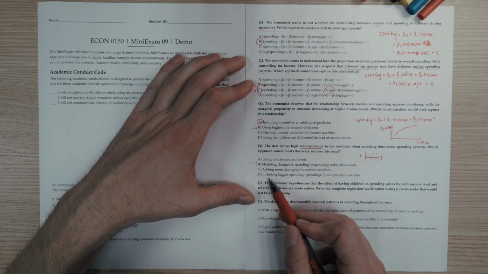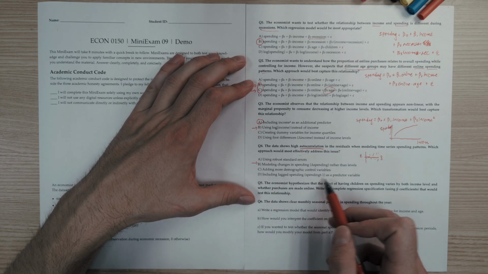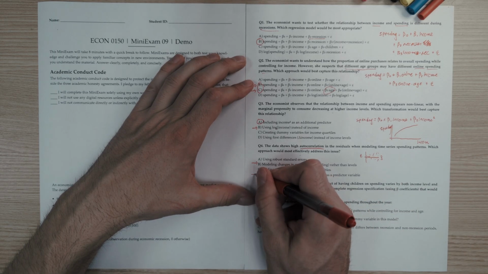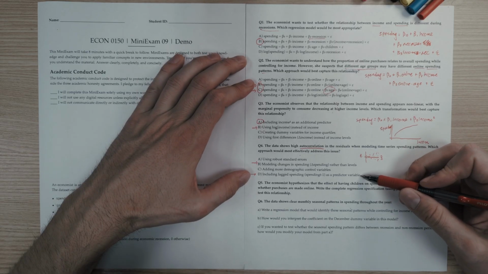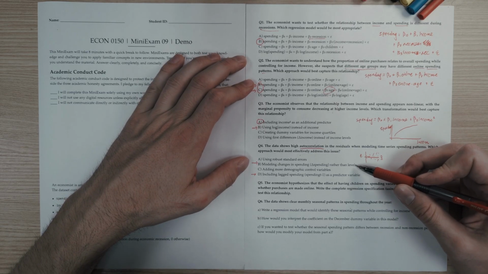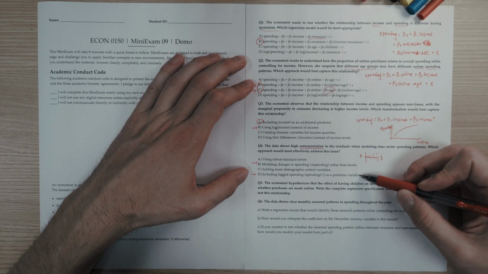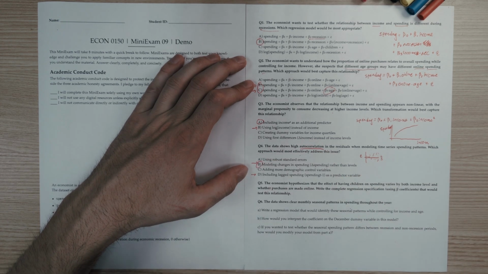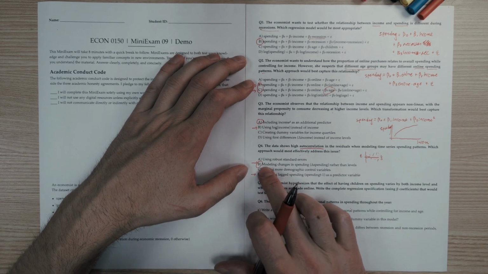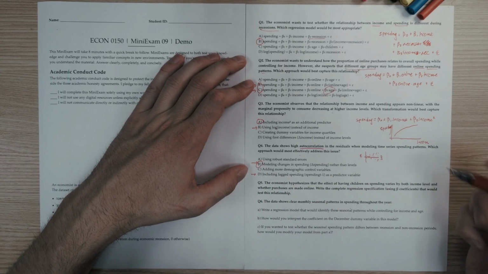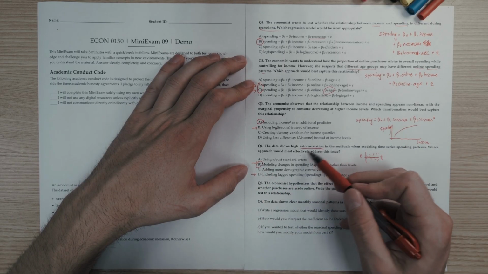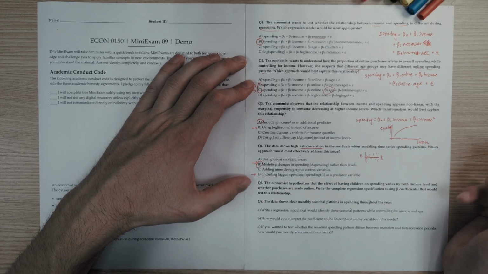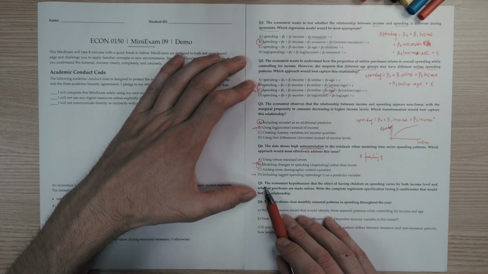So D, including lagged spending as a predictor variable. So this actually can work. This is very similar actually to taking a difference, but we just haven't spent a lot of time talking about this. It's a little more complicated. This one is clearly a good first step at trying to address the problem of autocorrelation. Okay, so question 5.